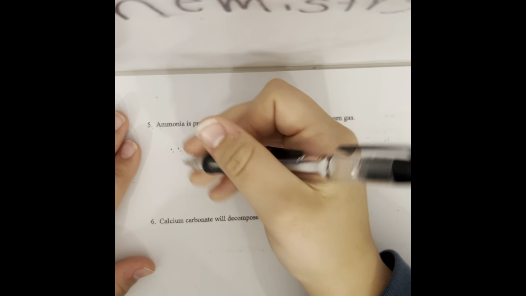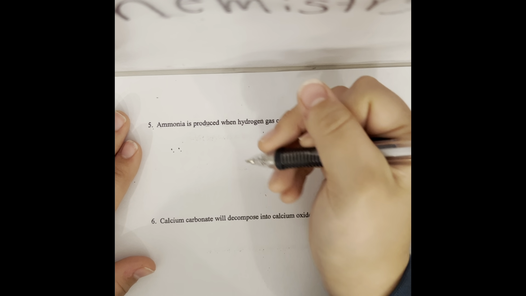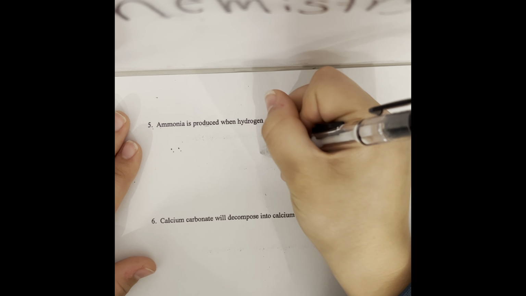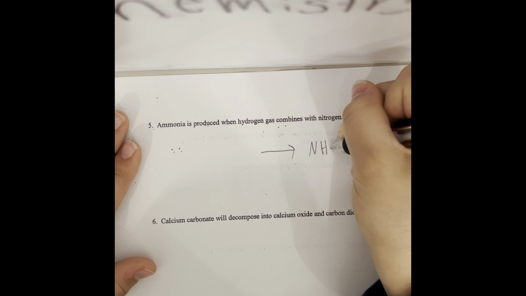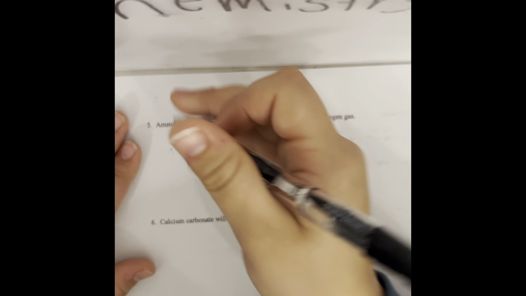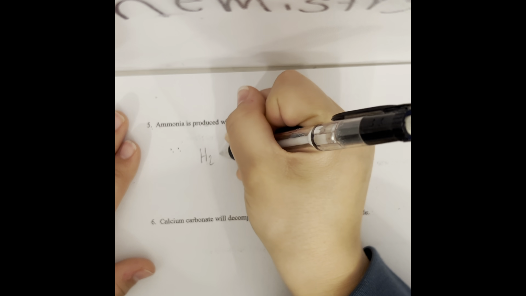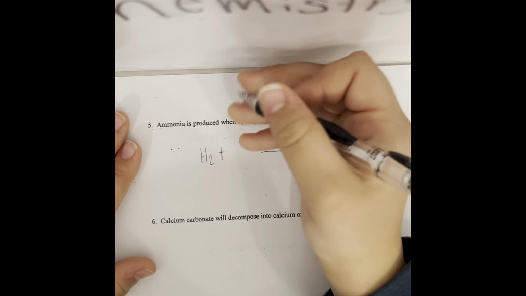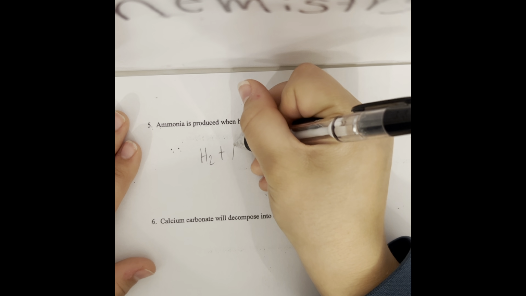Okay, let's go ahead and take a look at these next three. Okay, ammonia. Ammonia is produced. So this is synthesis. So ammonia, NH3, is produced when hydrogen gas, so H2, plus nitrogen gas, N2.